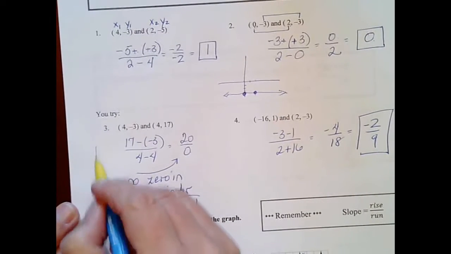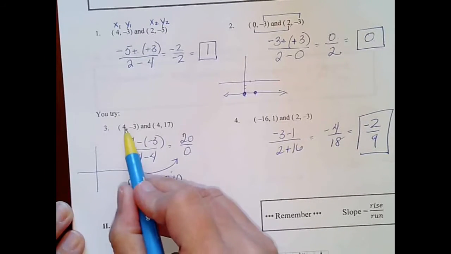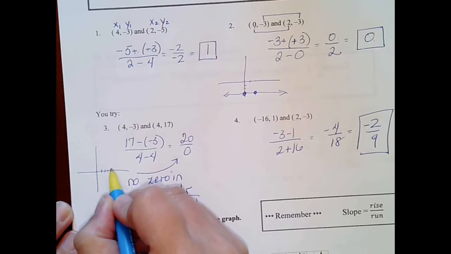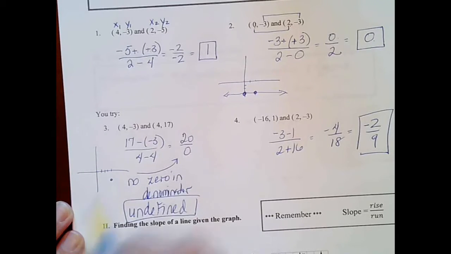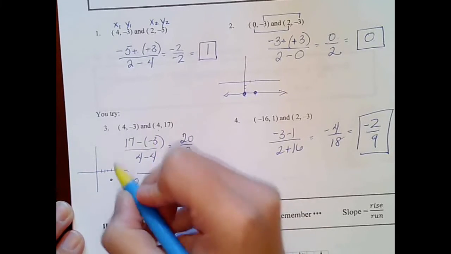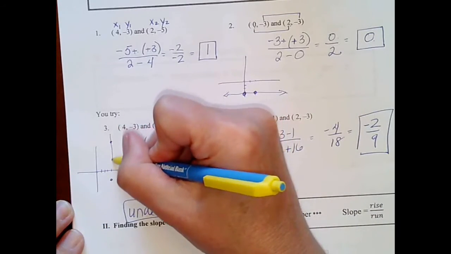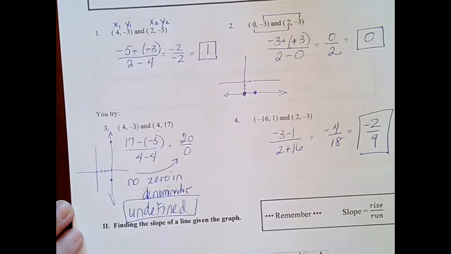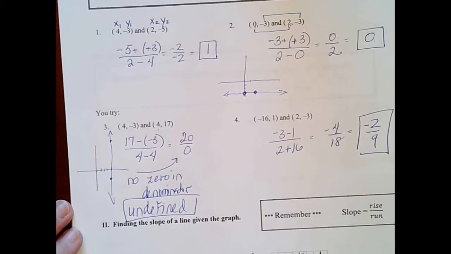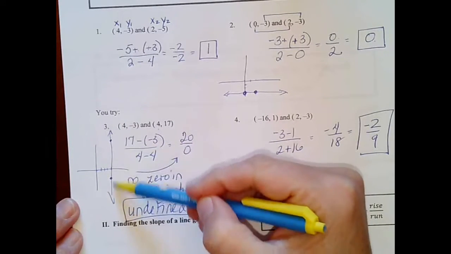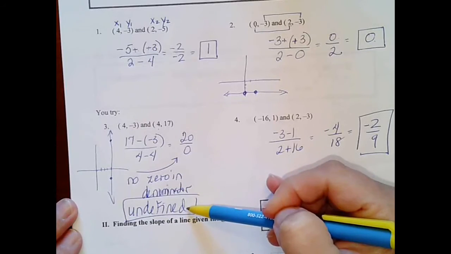Over 4 down 3, 1, 2, 3, 4, down 3 is somewhere over there. Over 4 up 17, that's somewhere over there. Well, here is my undefined, and that's a vertical line. Whenever we have a vertical line, your slope is undefined. Whenever we have a horizontal line, that slope is 0.